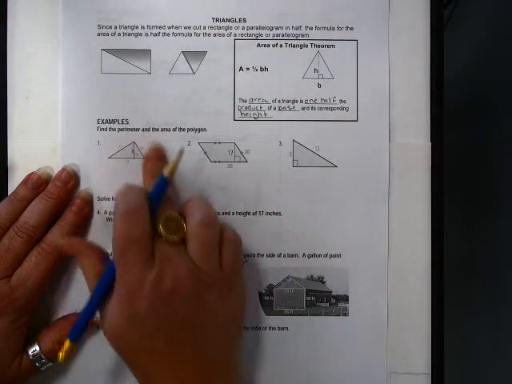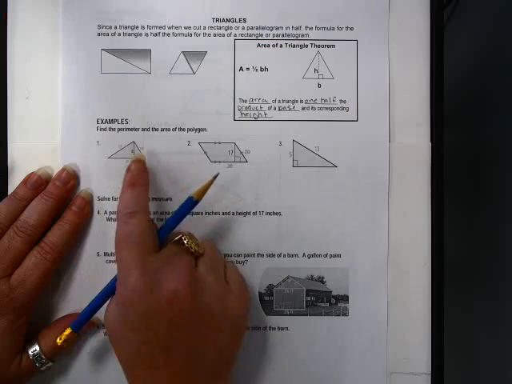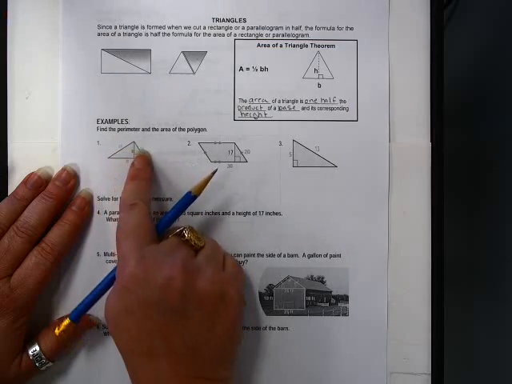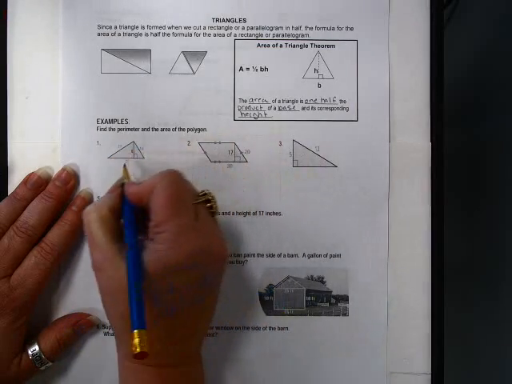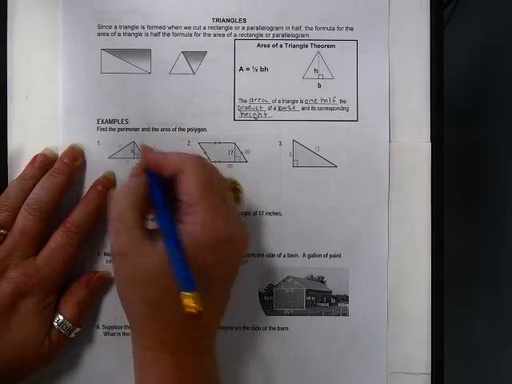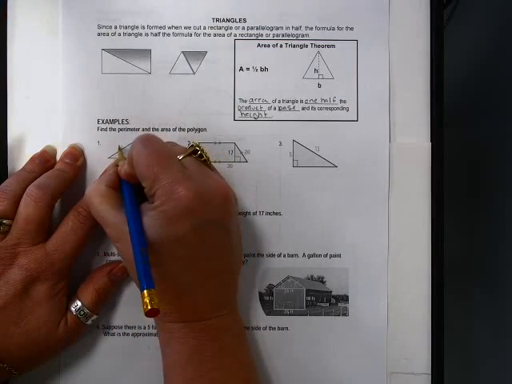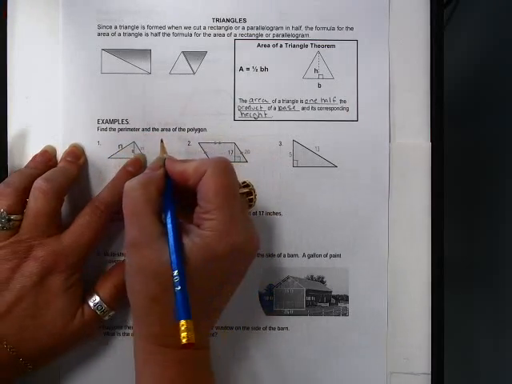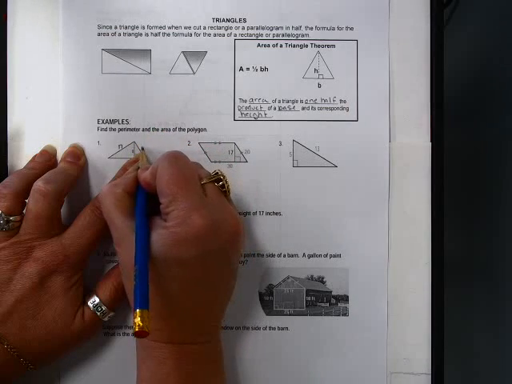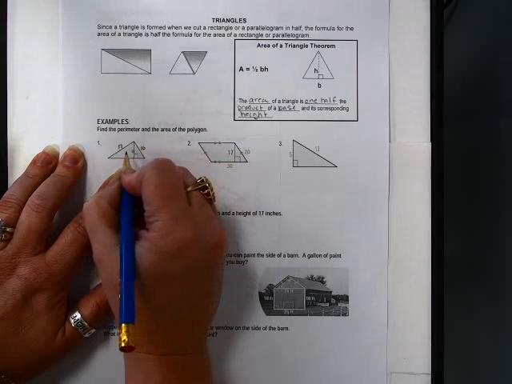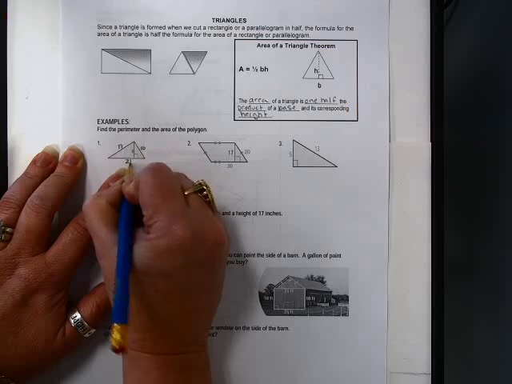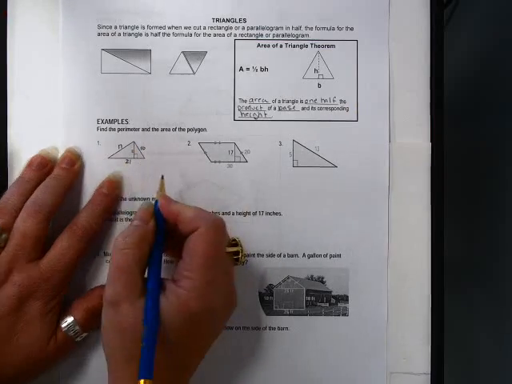Now, depending on your printer, these may have printed a little light because they were in color, so I'm going to tell you what the sides are. This one over here, the side is 17. This side over here should be 10. This side right here is 21. And of course the height is 8.